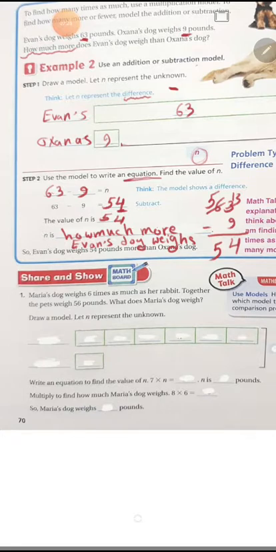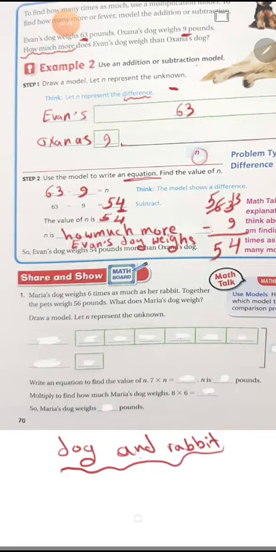Okay, now I want to understand the problem right here. Look, both the dog and the rabbit weigh what? 56. I'm sorry. So the dog and rabbit together weigh 56 pounds.